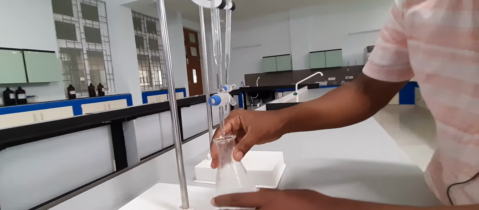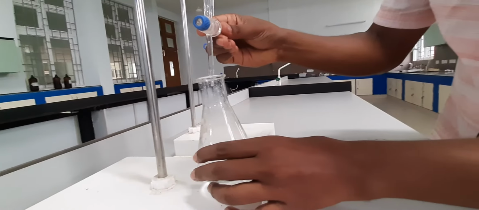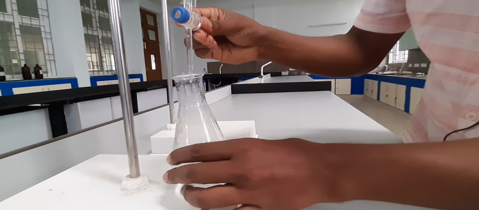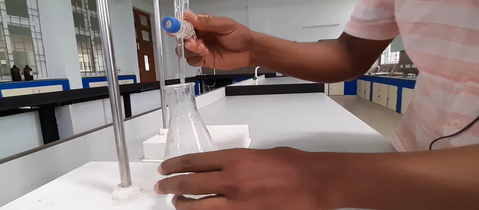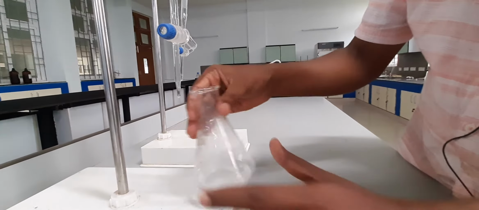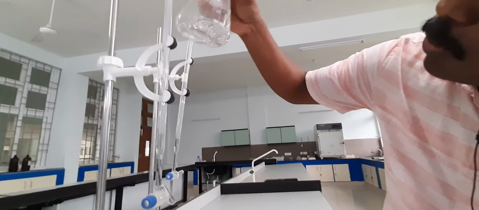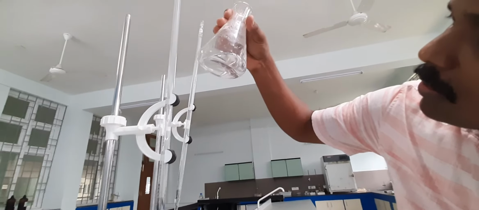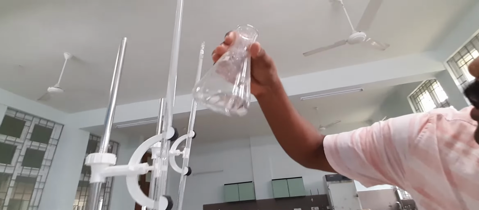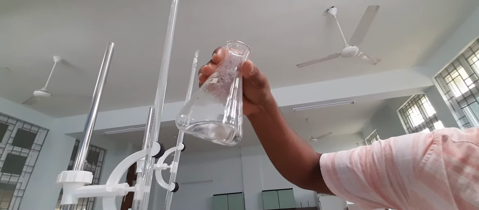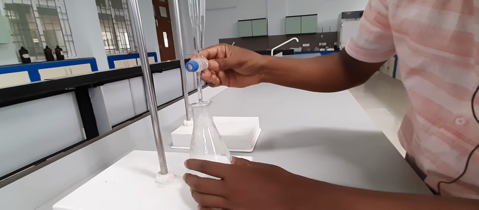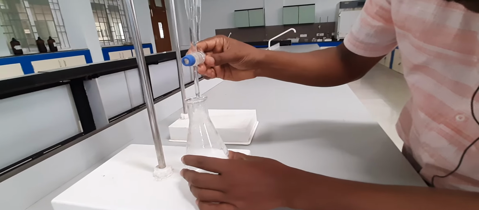You have to add slowly, shake it well, and then add again. That is the way you should go on. I'm just adding a little and observing the situation inside the conical flask. I can still find a homogeneous solution. I don't see any haziness or turbidity. So till I reach a turbidity, I will add.